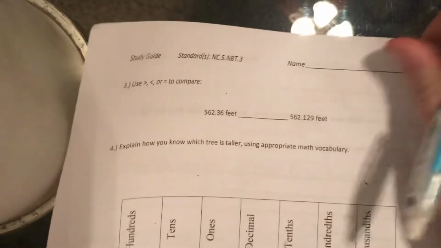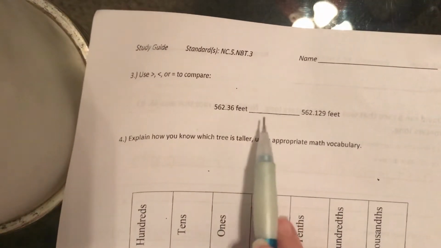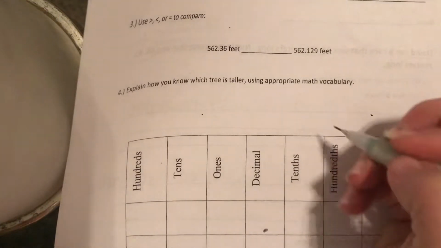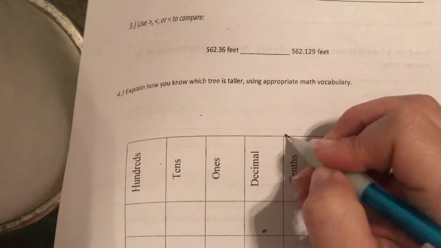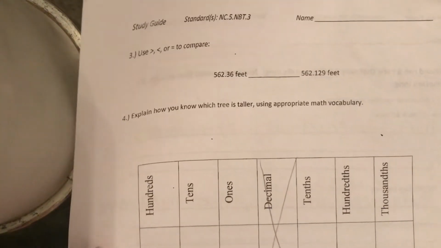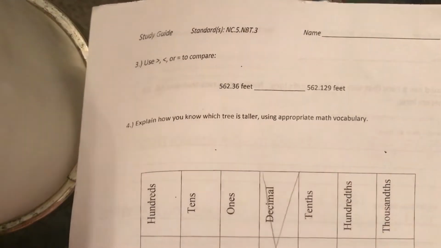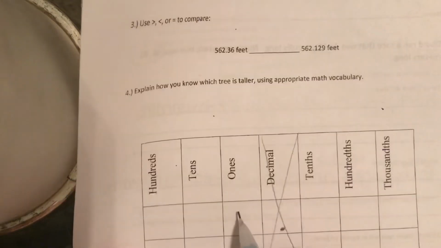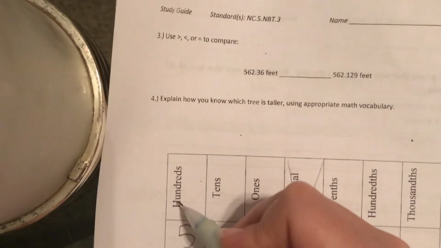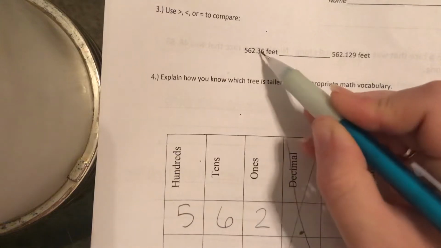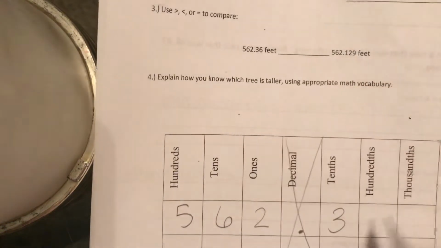All right, I'm going to compare these two numbers. It says explain how you know, so I'm going to write these numbers right here around the decimal spot. I disagree that a decimal should have its own place value spot. I don't think that it should. So I'm going to write 562 next to the decimal. 5 is in the hundreds. 6 is in the tens. 2 is in the ones. 3 is in the tenths. 6 is in the hundredths.